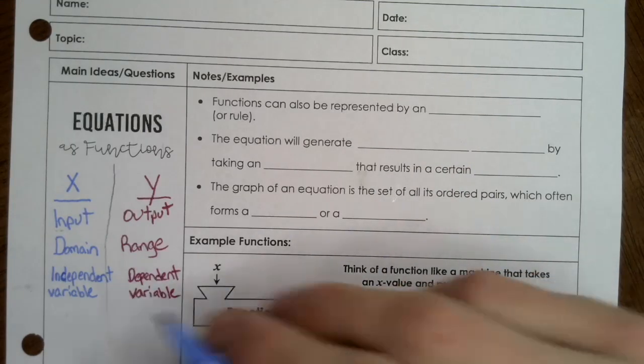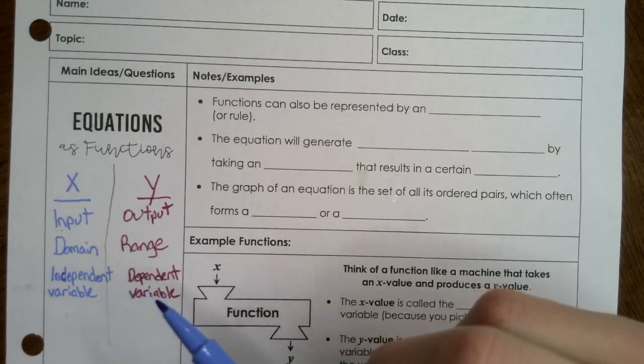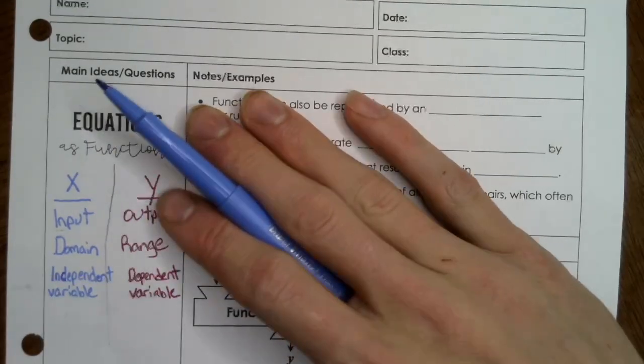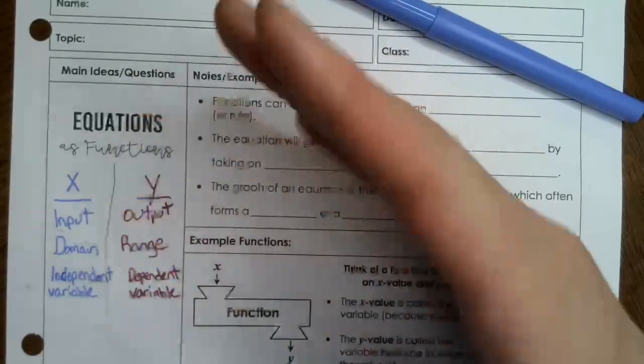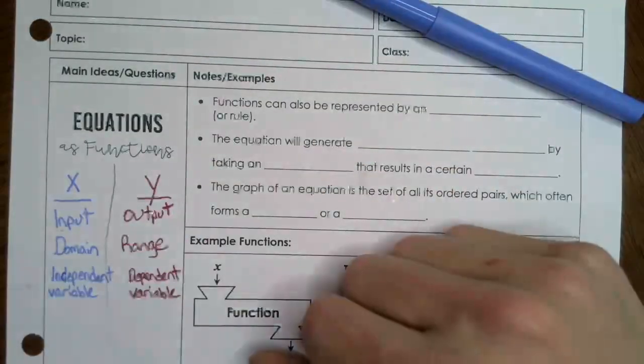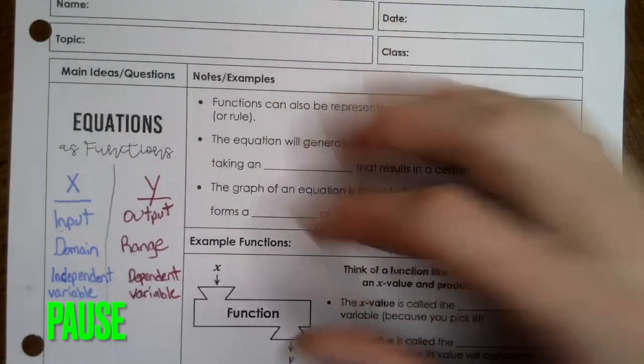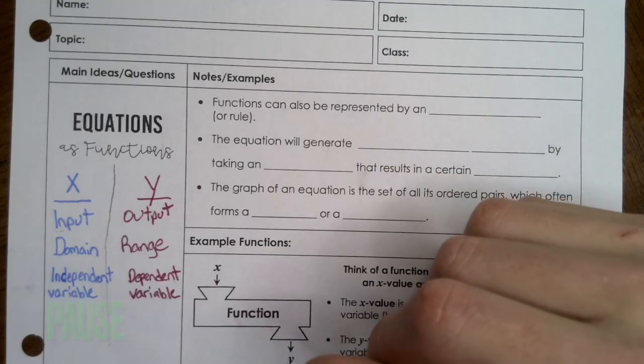Okay, so real quick, write this down. Pause the video if you need to. Ready? And pause. Why did I put my hand over it when I said pause? That was so dumb. Ready, pause. There we go. And hopefully you're back.